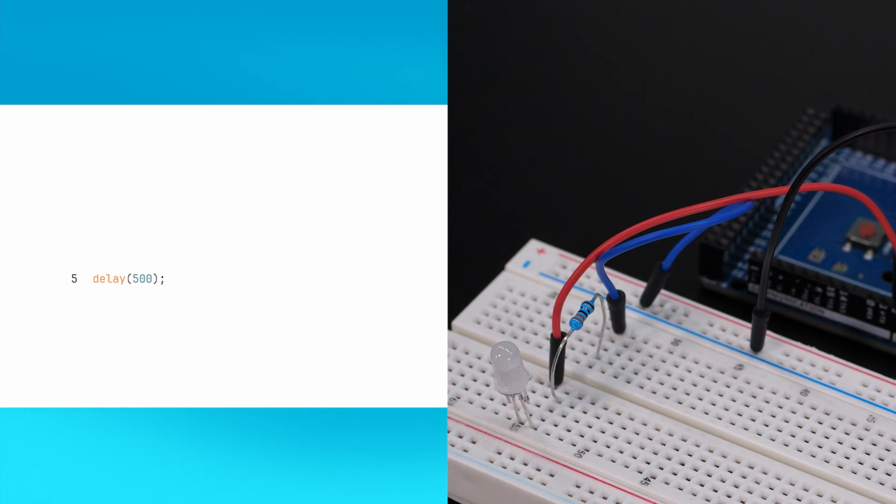This program runs once and then ends. If we want the program to run continuously, we need to move some of the instructions. There is a line in the program that says void loop. Any instructions written below that line in the program will loop or repeat until specifically told to stop.